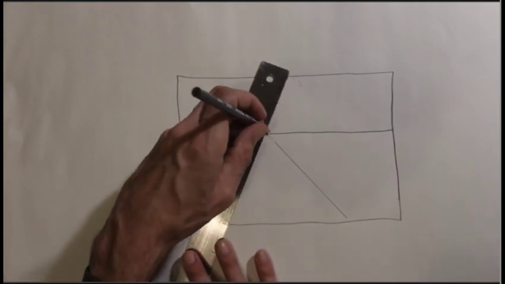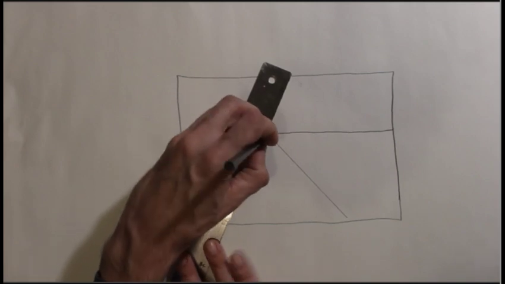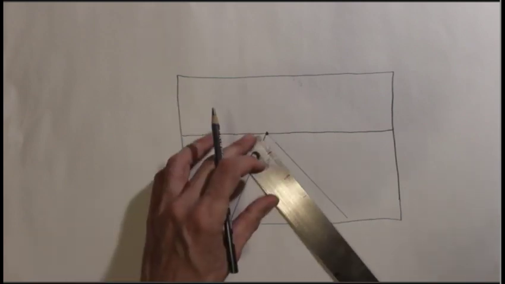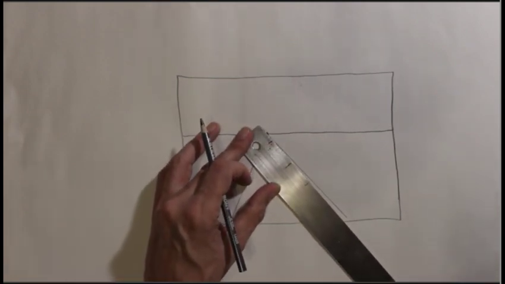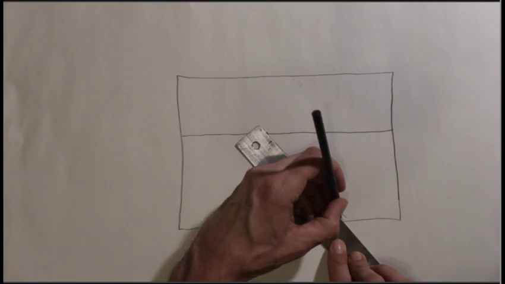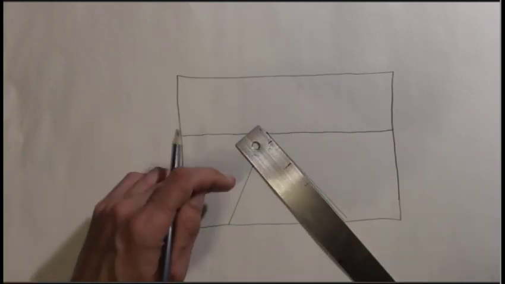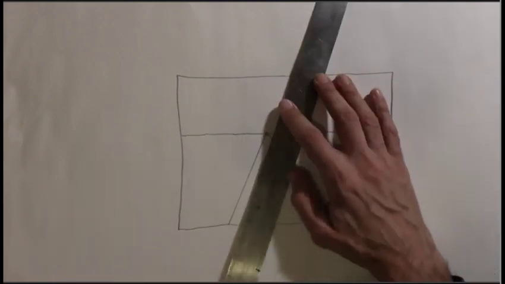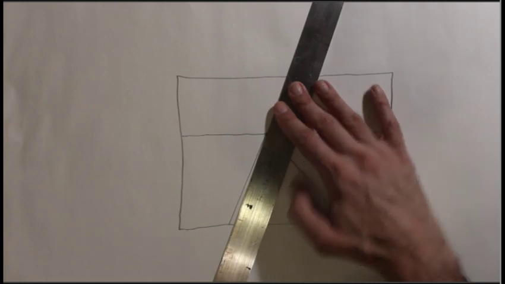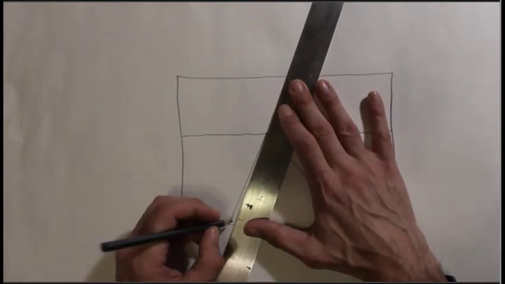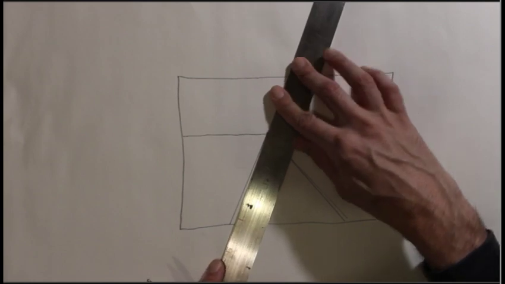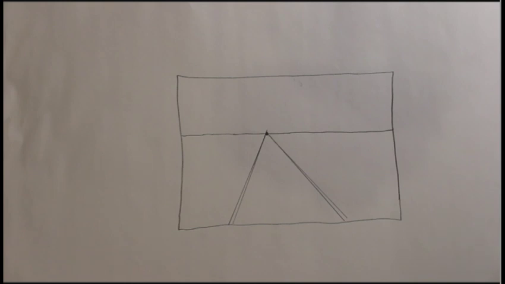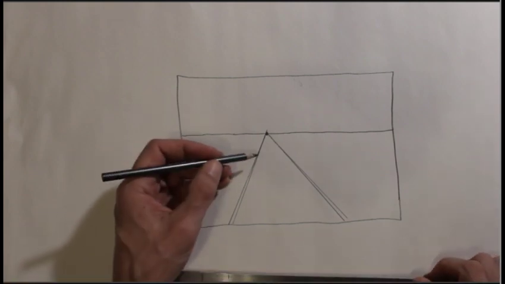So we can turn this into train tracks, make an old timey railroad track scene. Now everything you draw needs to have some width to it, meaning there's never going to be something we draw with only one line. Nothing like that exists in real life. Everything has some kind of volume to it. So everything you draw in these linear perspective drawings is going to have at least two edges.